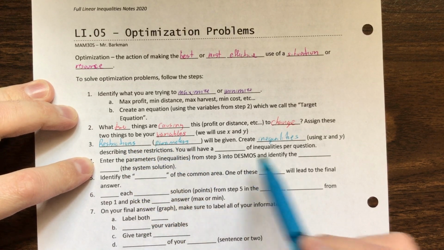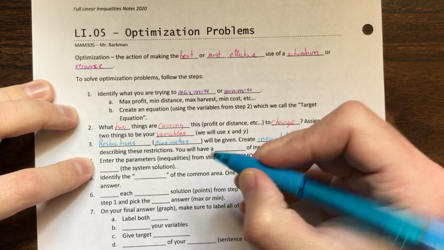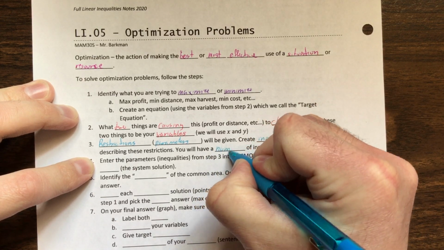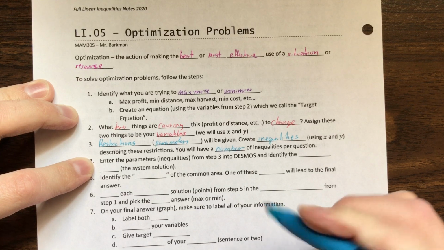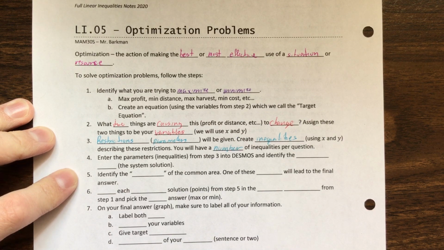We're going to come up with those parameters. We're going to create inequalities which represent that. And you're going to have a number of inequalities per question. The minimum number of inequalities you can have is at least 2. Often you're going to have between 3 and 5 inequalities which are going to represent the solution to that.